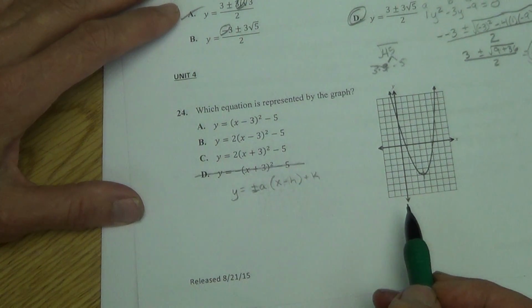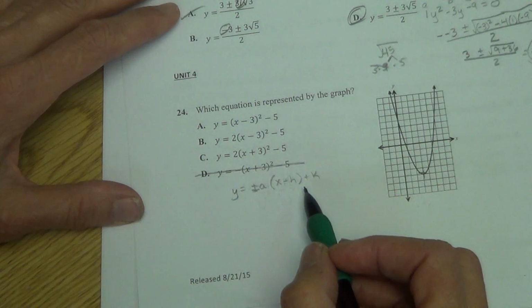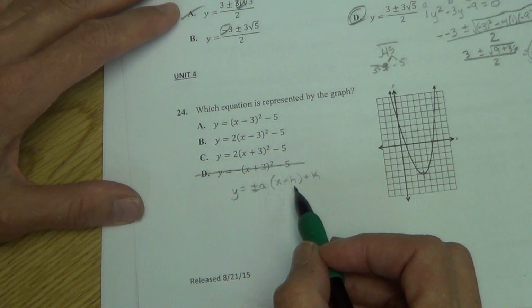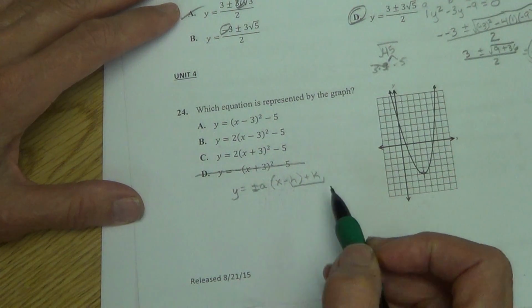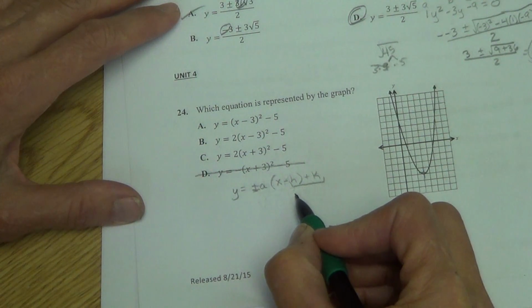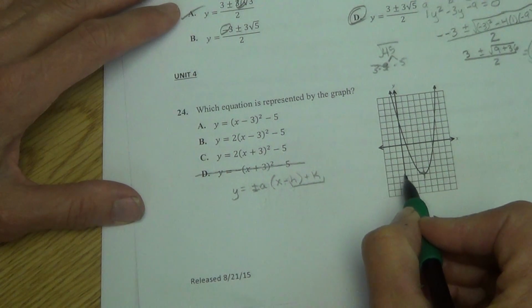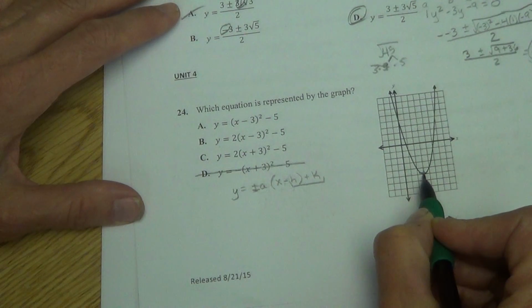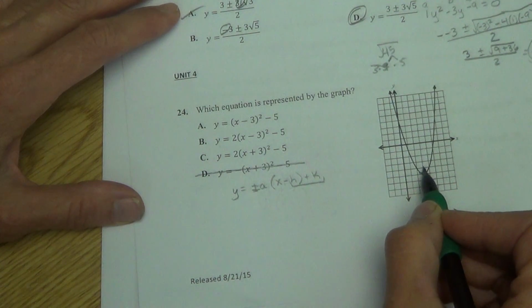Okay. Next up, we look at the vertex. This is our vertex. Vertex is from the graph at 1, 2, 3, and it's down 1, 2, 3, 4, 5.